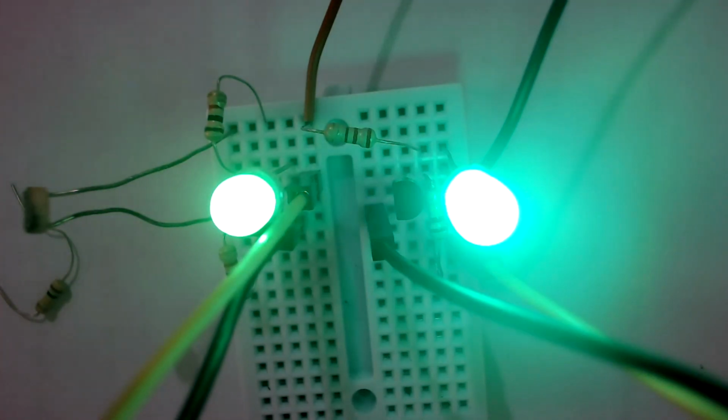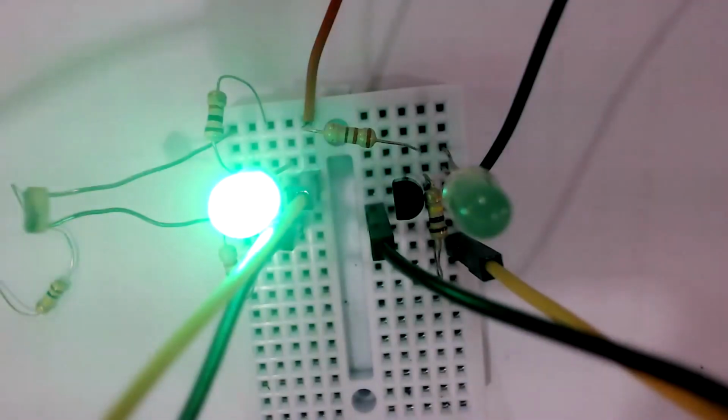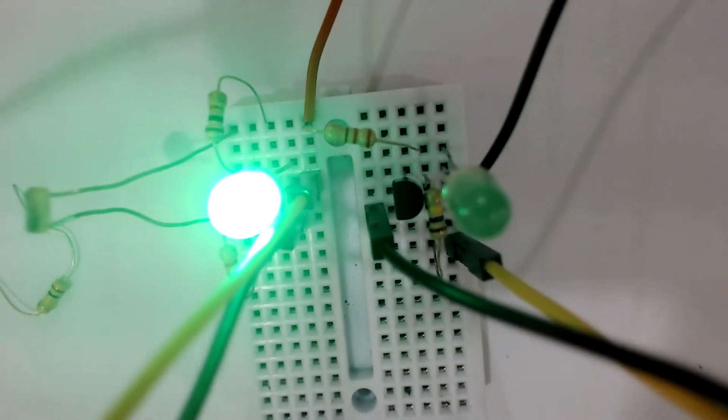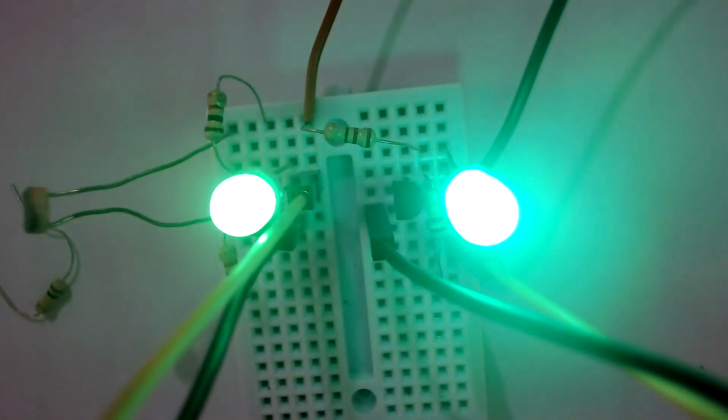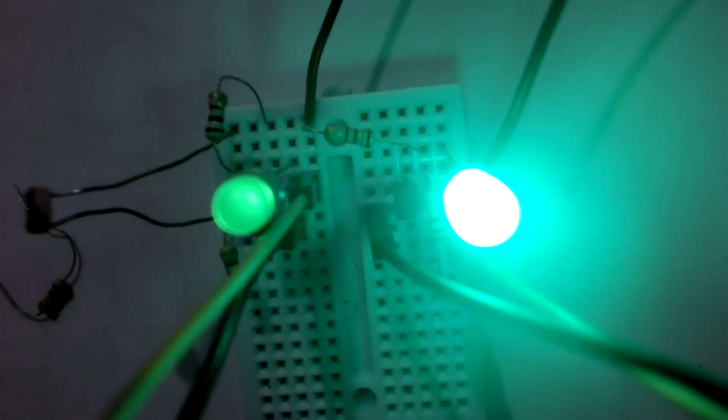I will turn on more lights, then I think, yes. When I turn on more lights, you can see that now the light is available. Therefore, the second LED is off, right? And I'm going to turn off the lights. Now it is dark. Therefore, the second LED is on.